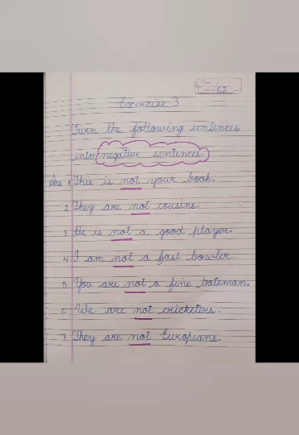Number 7, they are not Europeans. Underline the word not. Number 8, these are not my buttons. Underline the word not. Number 9, that is not your book.